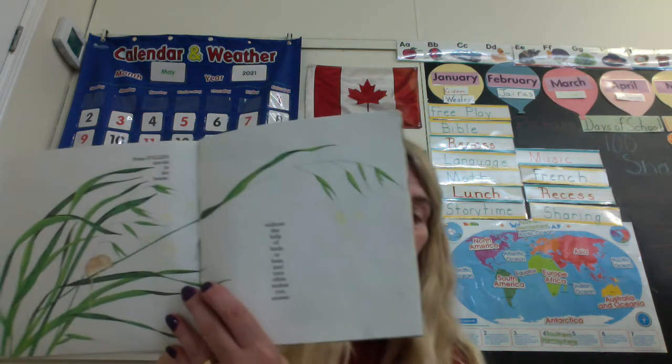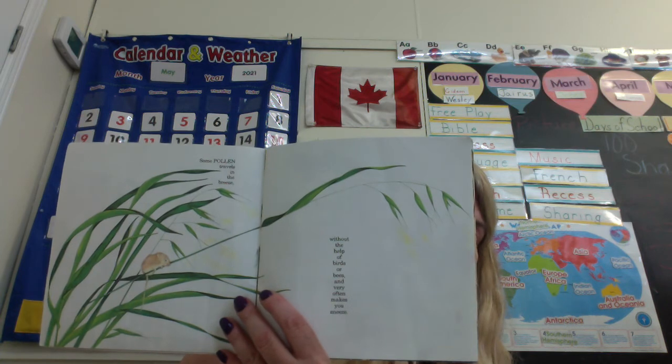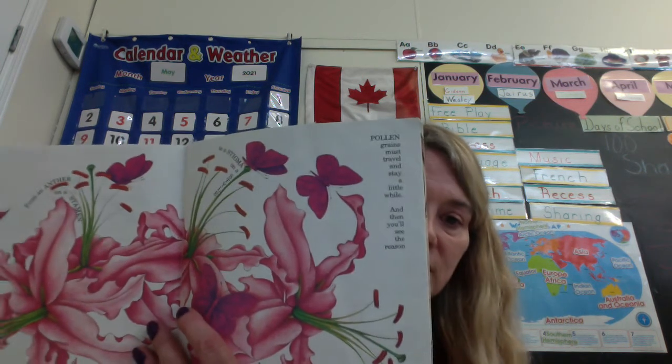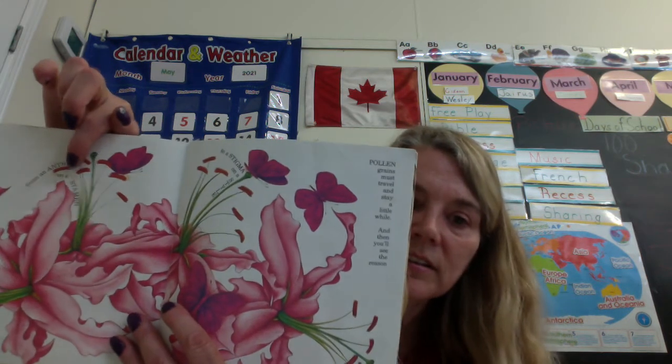Some pollen travels in the breeze and ends up on different plants and flowers, without the help of birds or bees, and very often makes you sneeze, from an anther on a stamen to a stigma on a style, pollen grains must travel and stay a little while. And then you'll see the reason. So here's some beautiful flowers, and they have styles and stigma. That's what the pollen lands on, and that's what helps to make more flowers and more plants.